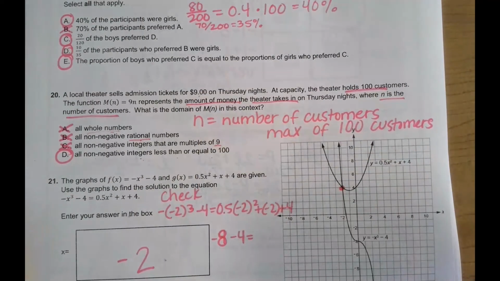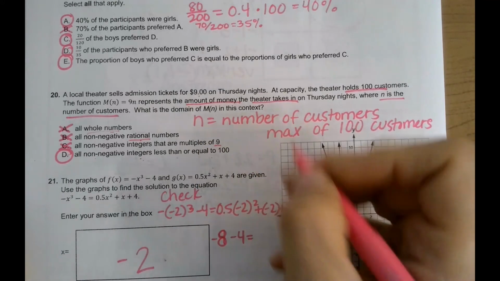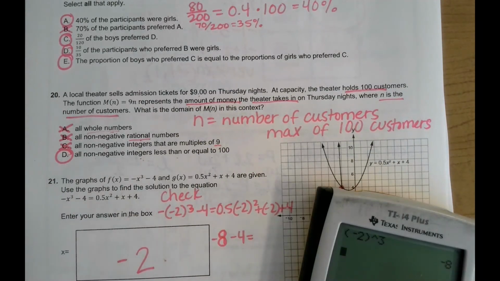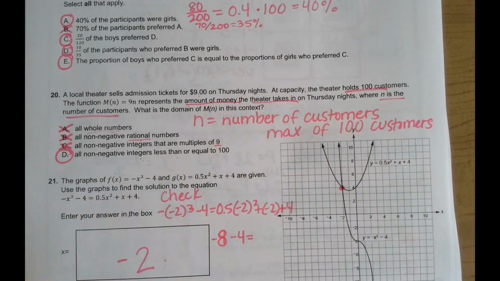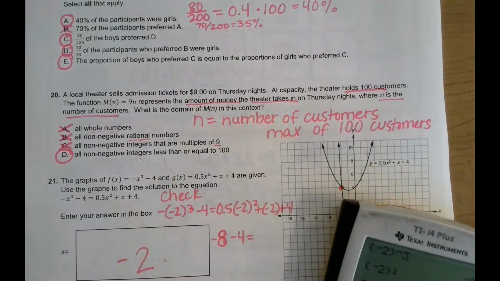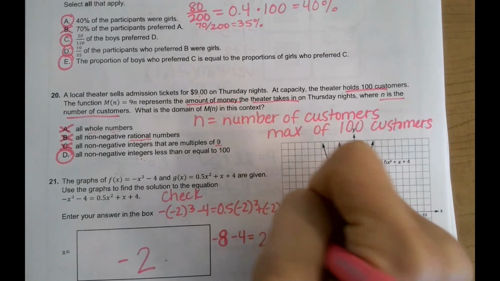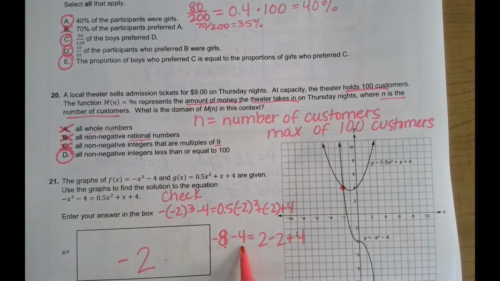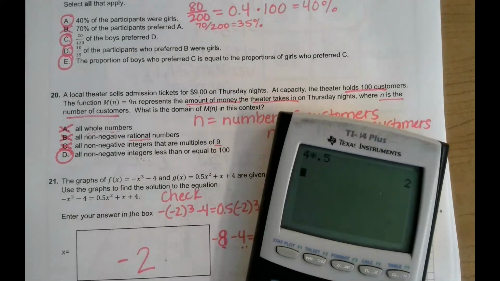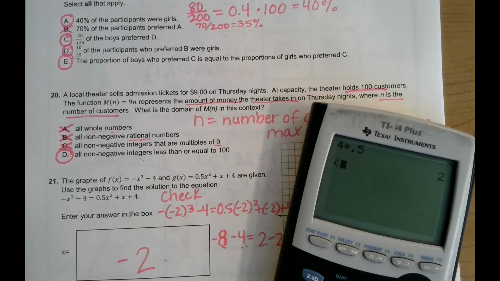So negative 8 minus 4 equals, then negative 2 squared on the other side was positive 4 times 0.5. 4 times 0.5 is 2 equals 2 minus 2 plus 4. Negative 8 minus 4. I am just all over the place. All these distractions have me all flustered with these phone calls and everything.